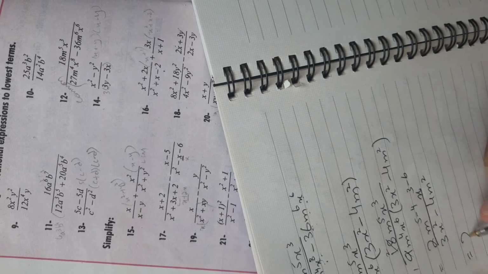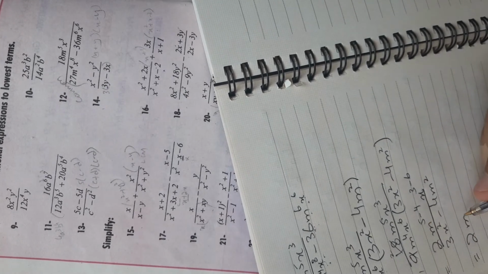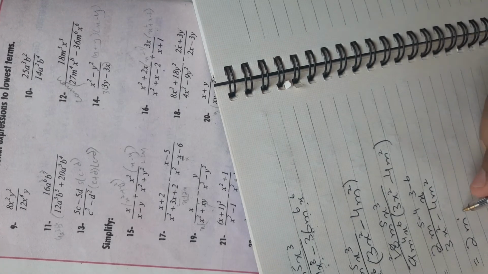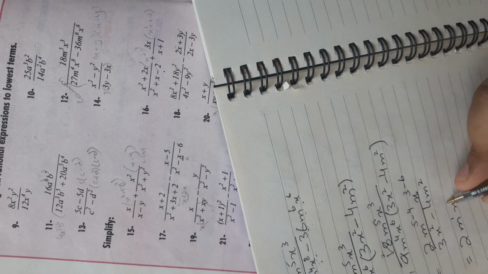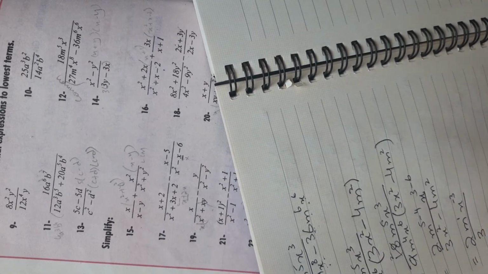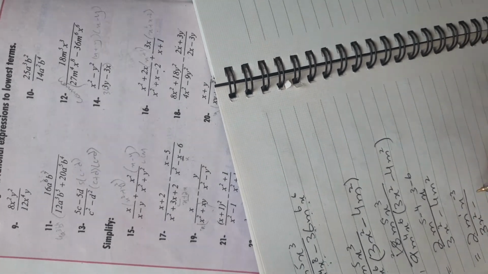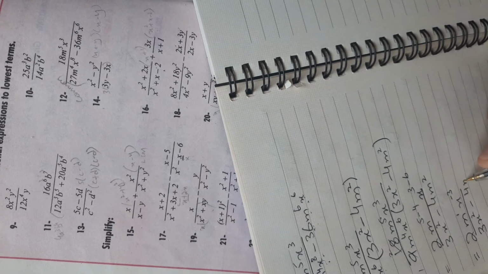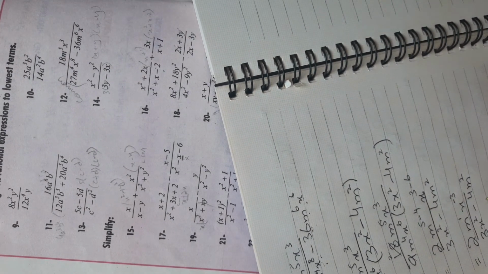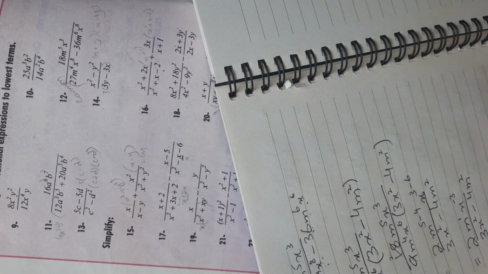Then 2m^(5 minus 4) is m^1, no need to write it, you can just write 2m, that is fine, and x raised to power minus 3, then 3x^2 minus 4m^2. So these are the values which we find when we simplify here.